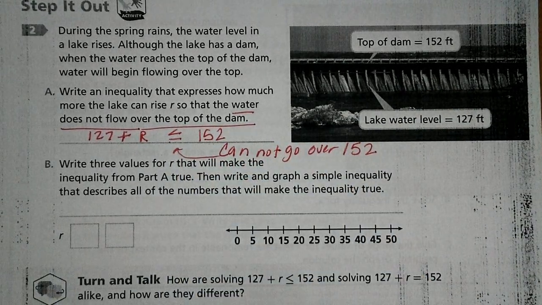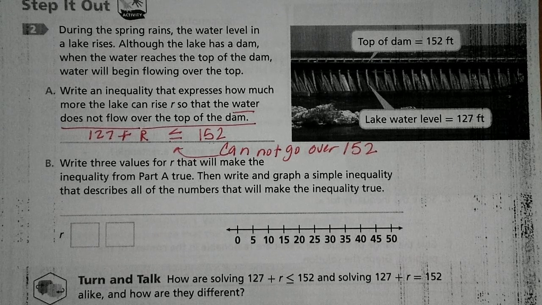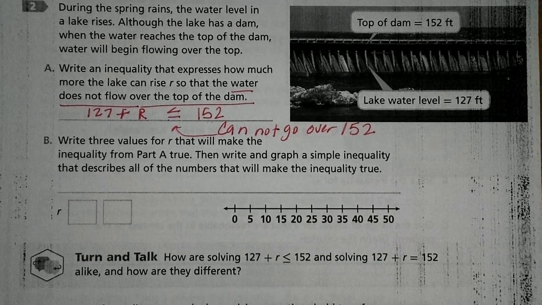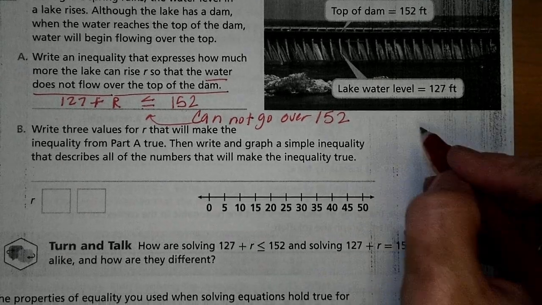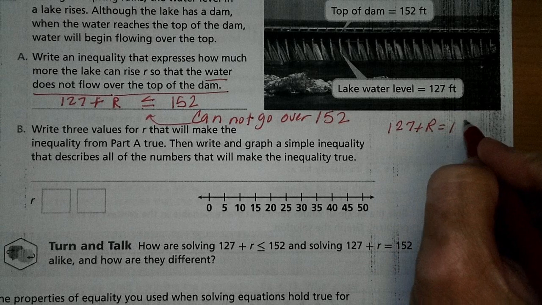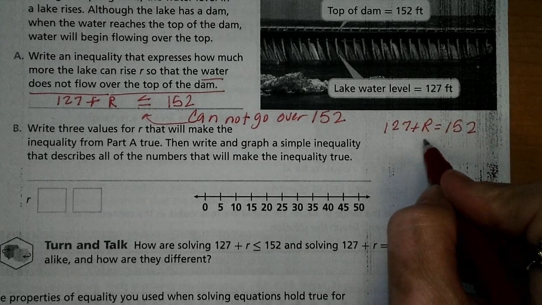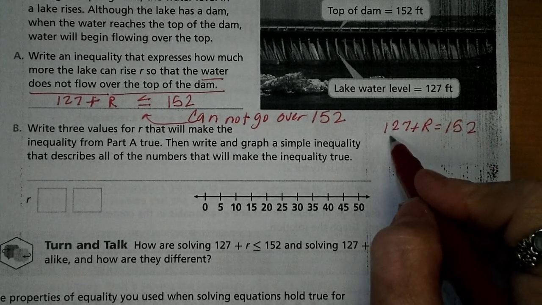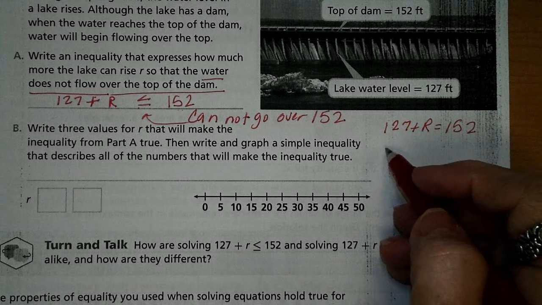All right, so write 3 values for R that will make the inequality in part A true. Just like solving the equation, we need to move things around. So to get R by itself, what do I need to do with that 127?